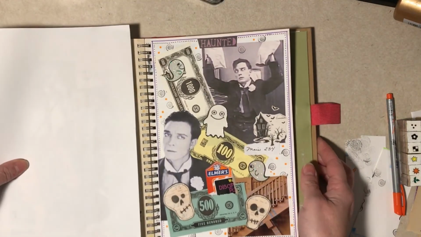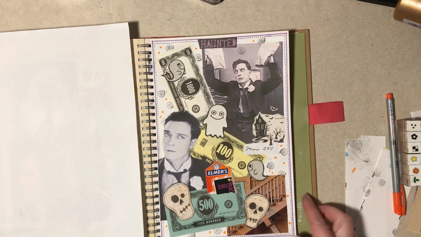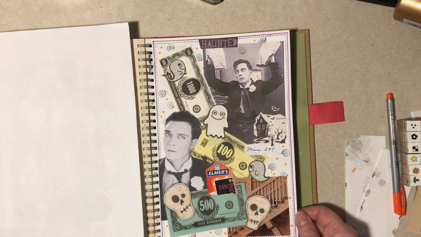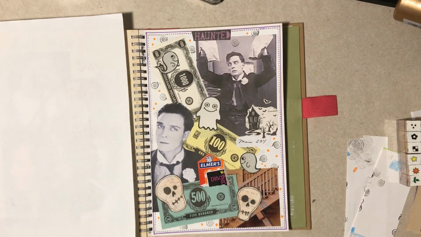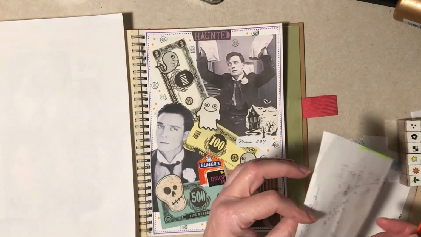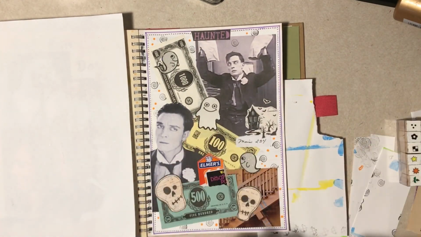All right, you know what I think? I think we need orange on this really outside-y little border. I guess I should use the same marker, but I know it's not that wide, so I'm going to have to kind of color it in.